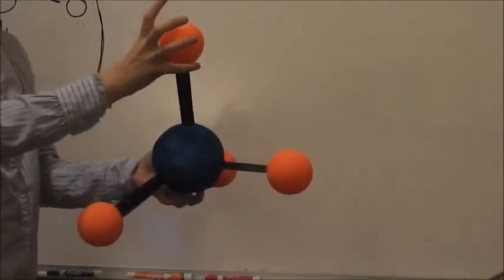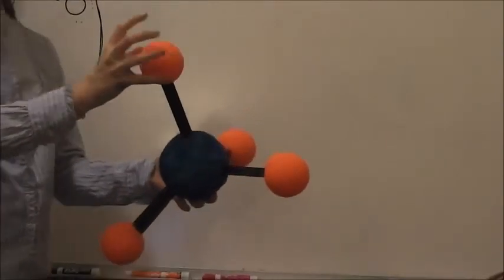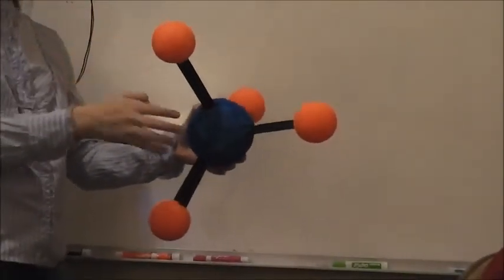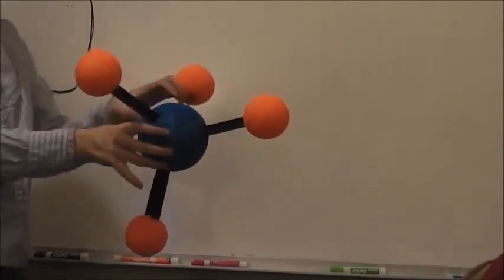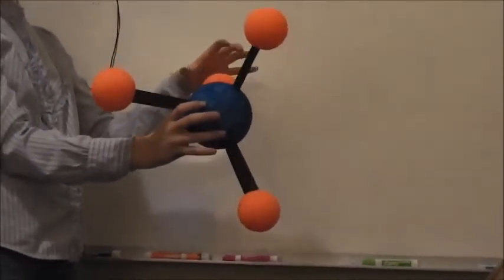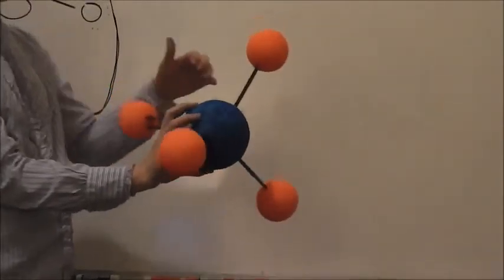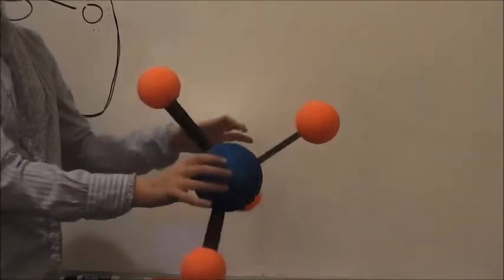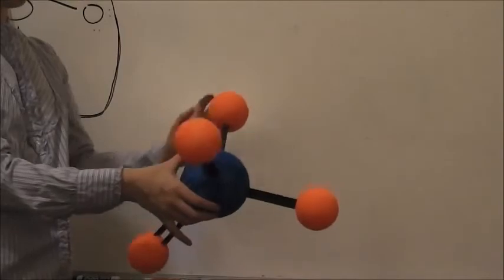So these electrons in these atoms are going to try and pull away from each other. They can't completely get away because the nucleus of this central atom is holding them in. But this pulling leads to a molecular shape that has these equal angles because of this force of them pulling on each other. And that is the VSEPR theory.